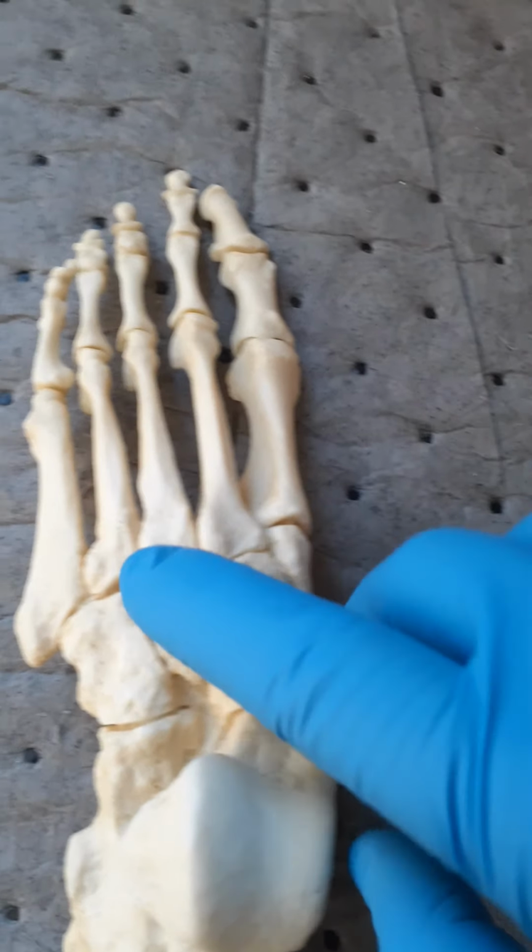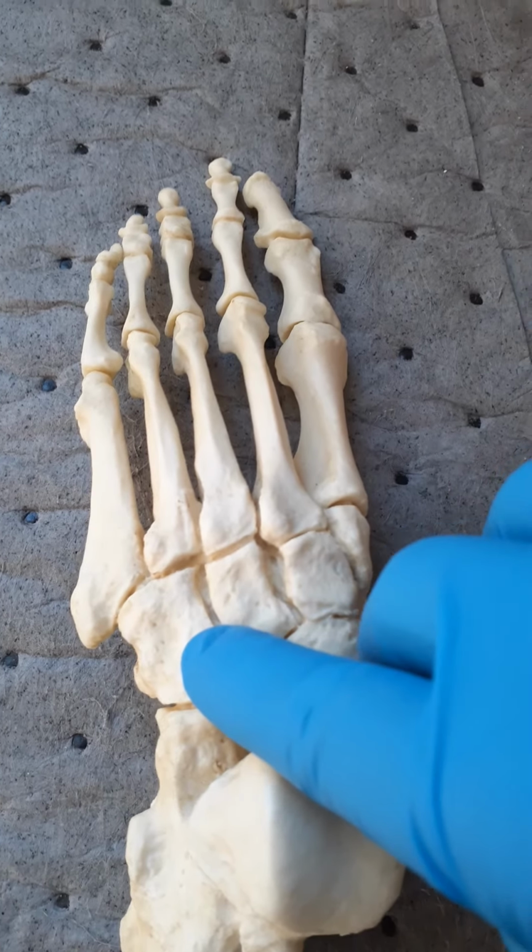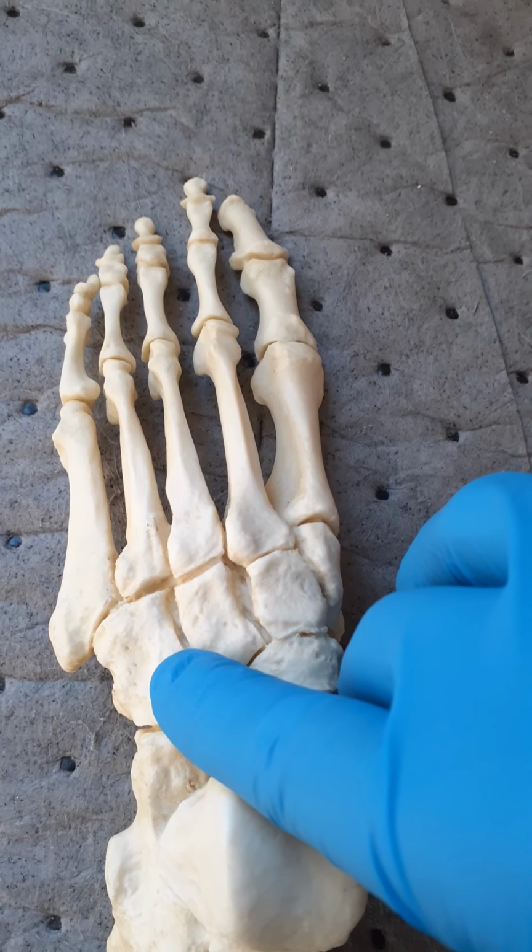And finally, this roughly boxy shaped bone is the cuboid.